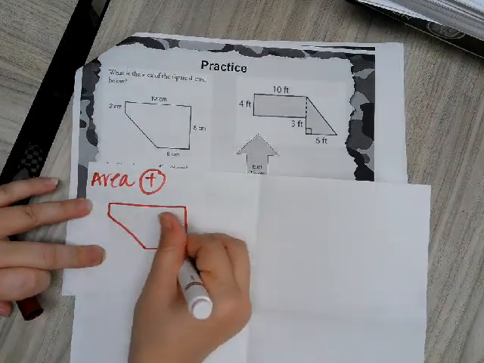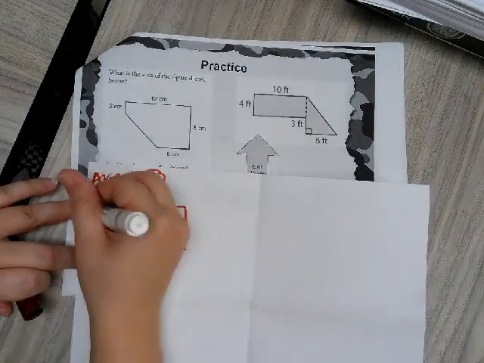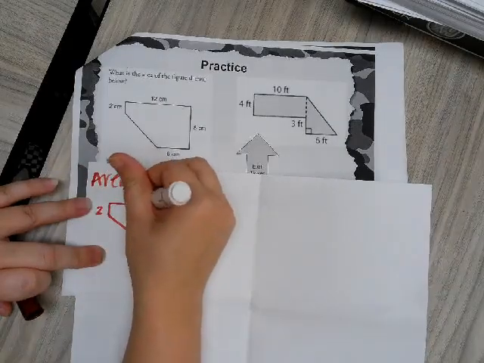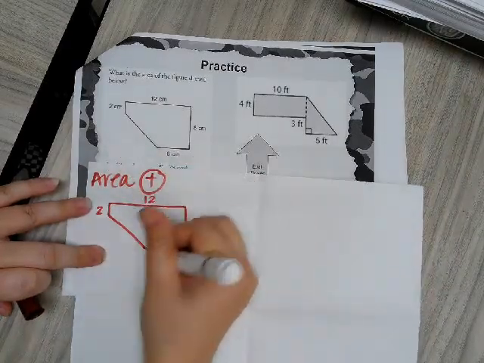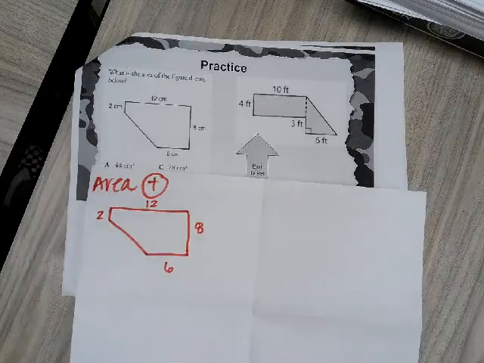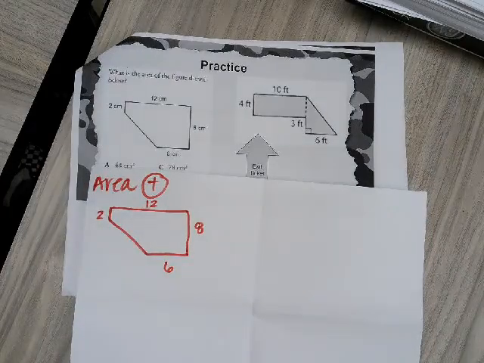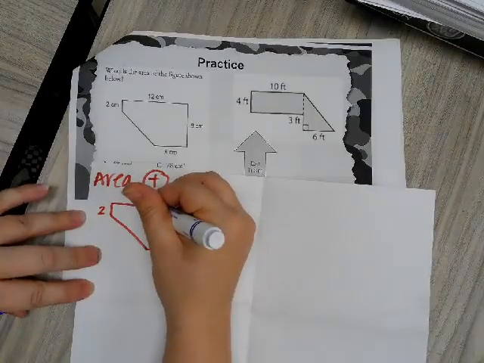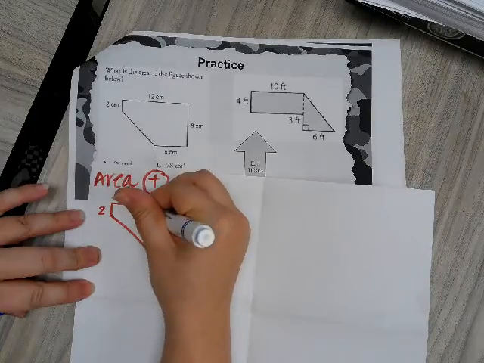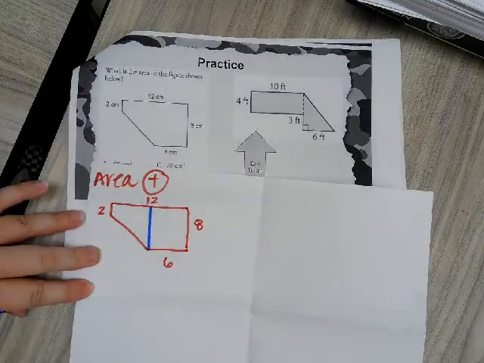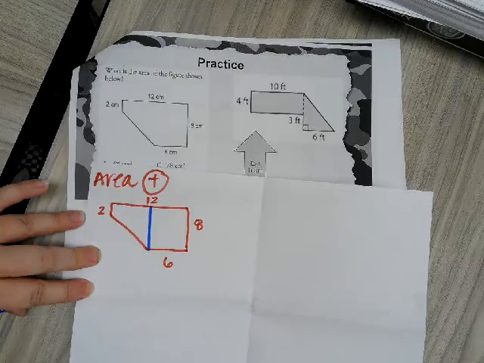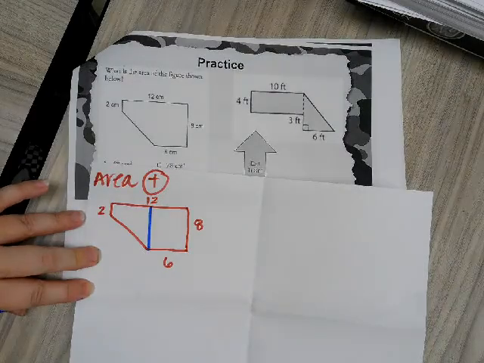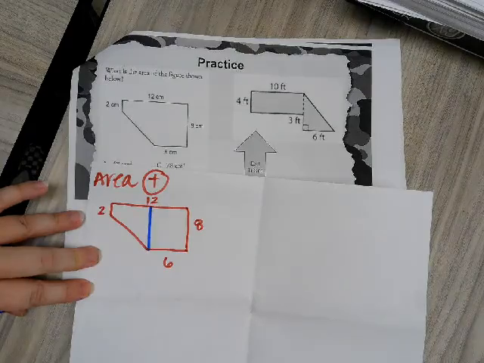So that's 2, 12, 8, 6. Okay, so if I was to draw a line here, I know that I have a rectangle and I have a trapezoid.